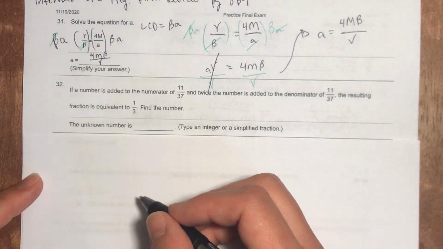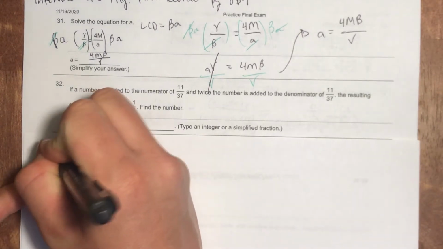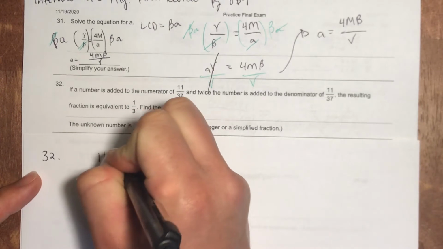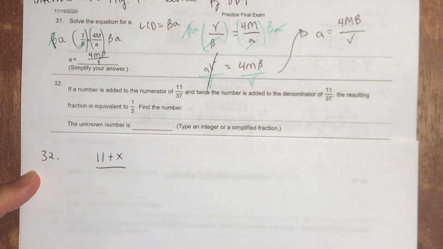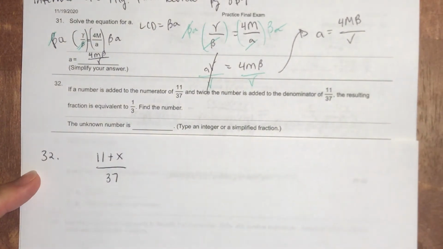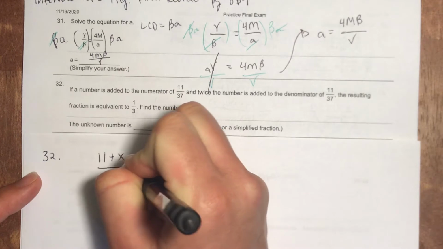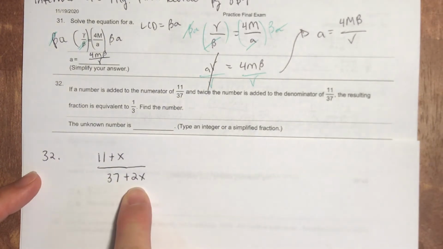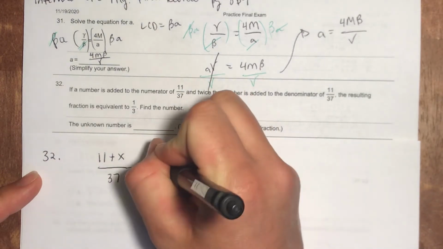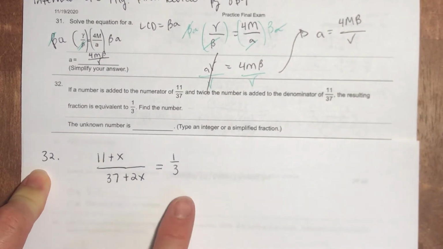So if a number is added to the numerator of 11 over 37, we'll use x for the number. So a number is added to the numerator, so then that would be 11 plus x. And twice the number is added to the denominator of 11 over 37. So then we will add 2 times the number, so plus 2x. The resulting fraction is equivalent to 1/3. That means this fraction, if they're equivalent, will equal 1/3.